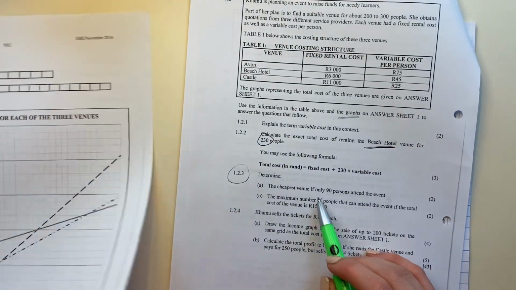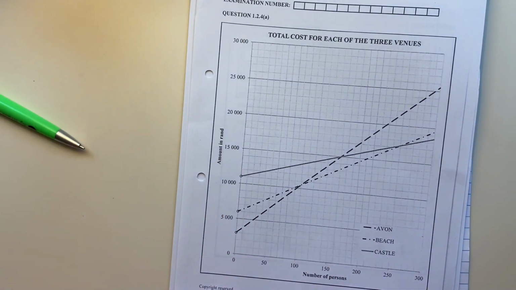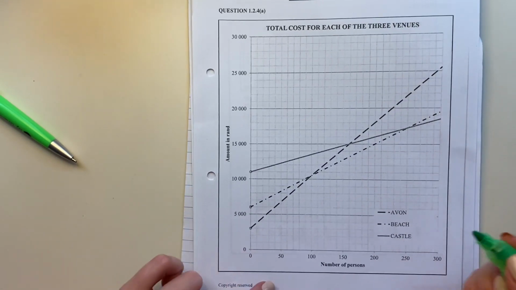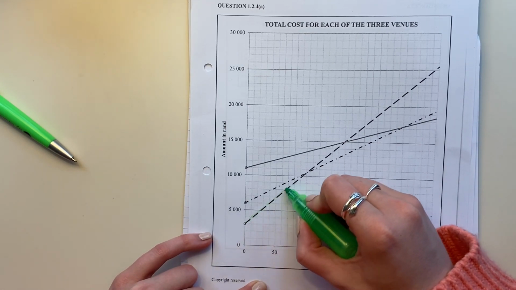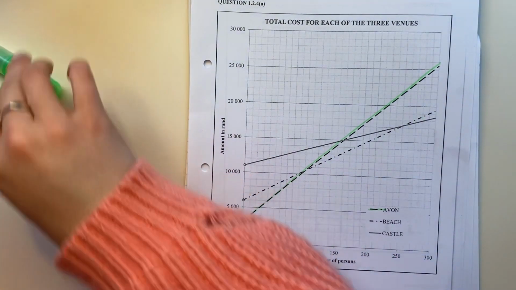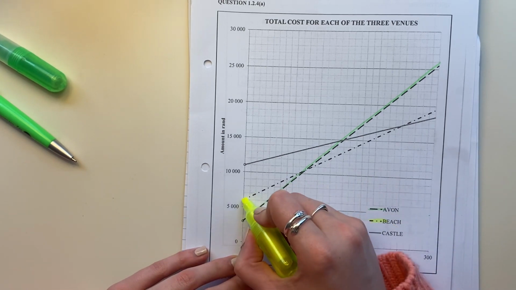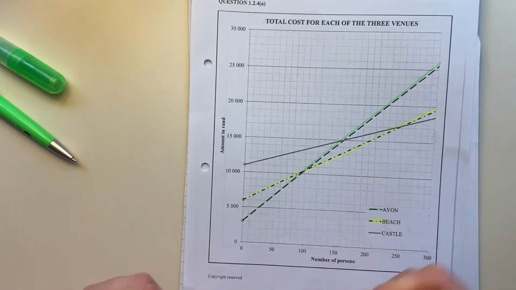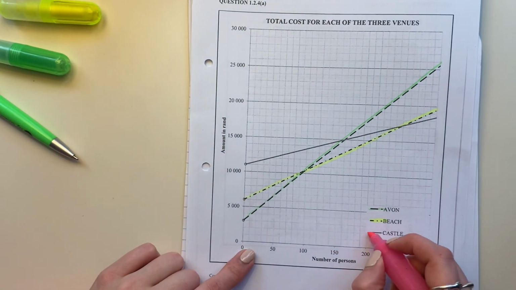So it says the cheapest venue if only 90 persons attend. Let's just make sure that we understand this. I'm going to use some highlighters to help us out. That's Avon. So Avon is this one here. Remember, color is always helpful because sometimes if you don't have color, you don't know what it is that you are necessarily looking at. So there's beach, and then let's look at castle.